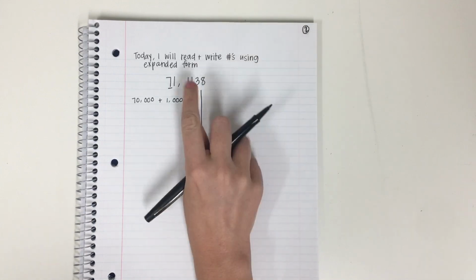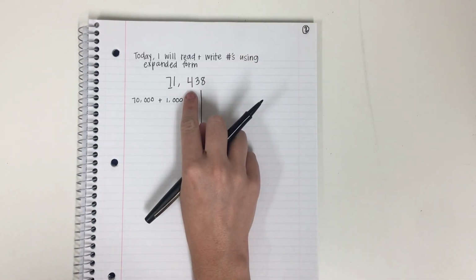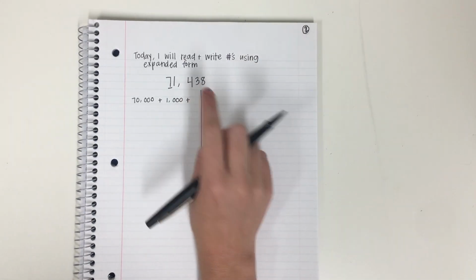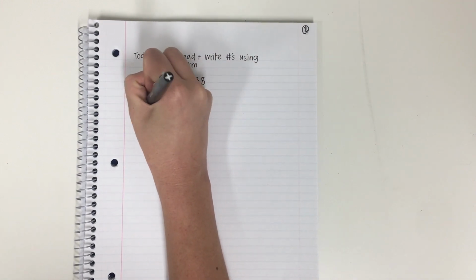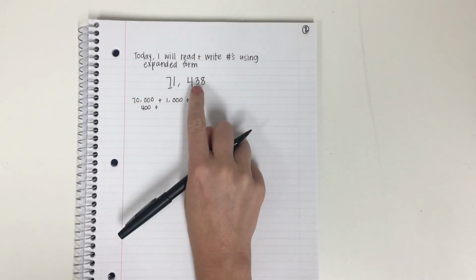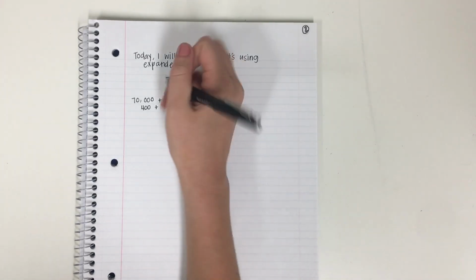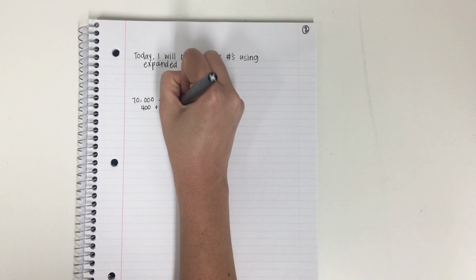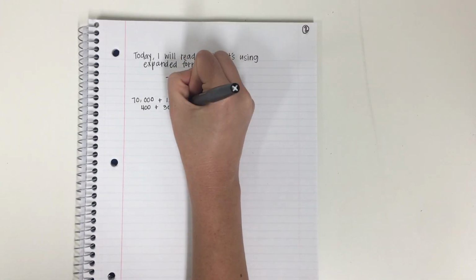Then I move on to my next digit. We have a 4 and it's in the hundreds place because I read this number as 438. So I'm going to write 400 plus. Next digit, 3, but it's in the tens place, so it's 30 plus 8.